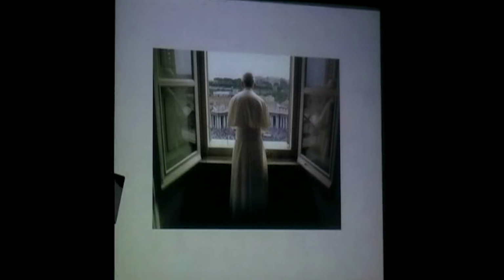And photographers also use the subject of a figure at the window. This is an Italian photographer, Santi. I discovered that photograph a few years ago in the New York Times, because it was at his obituary. He had very close access to the Pope and was able to photograph the Pope a lot.